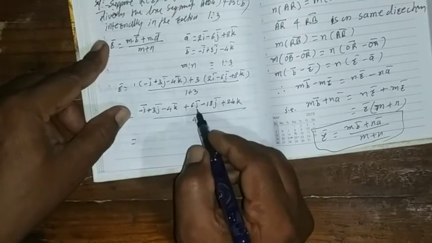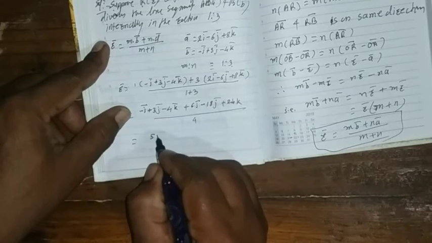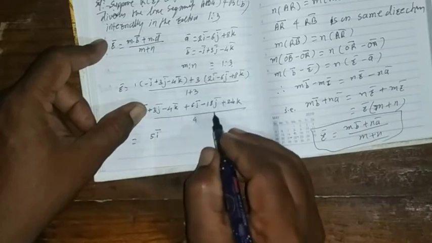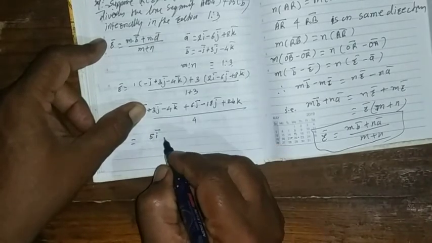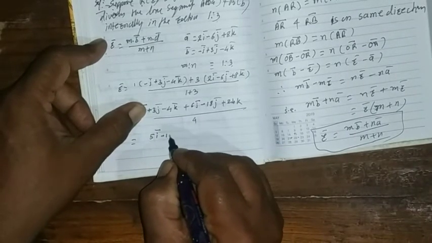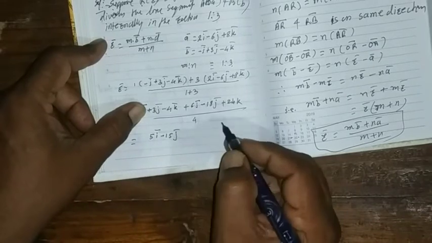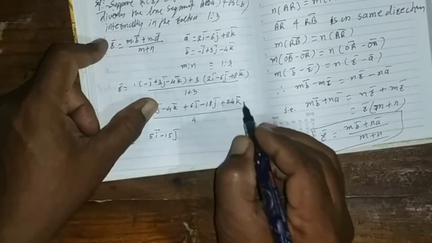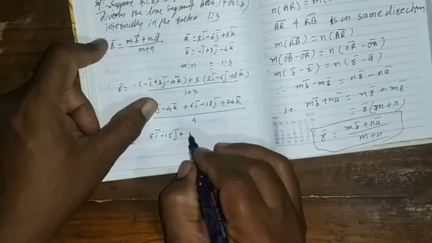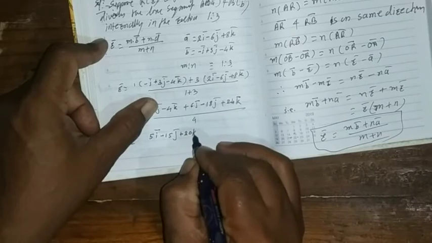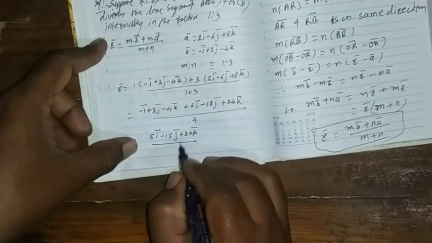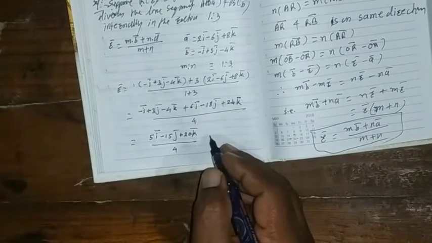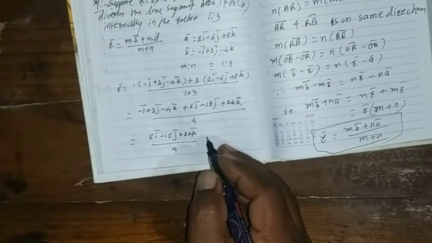Minus i plus 6i is 5i, next 3j minus 18j is minus 15j, minus 4k plus 24k is plus 20k, divided by 4, right, that is vector r.